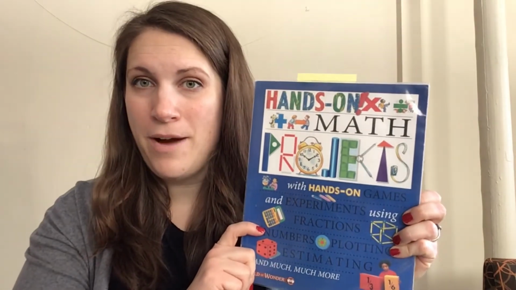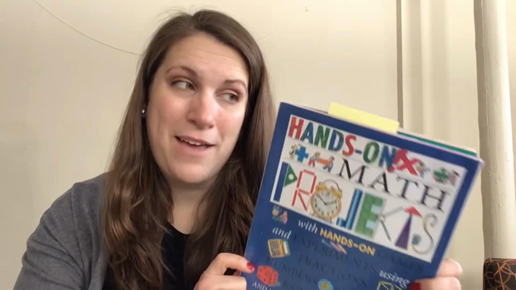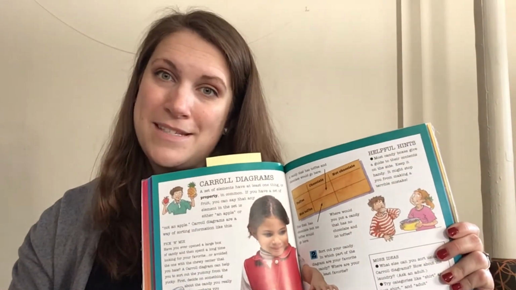Our second activity this month is about Carroll diagrams. I learned about Carroll diagrams in this book. It's called Hands-on Math Projects. It has a whole bunch of different games and things you can do for a variety of math projects and a whole chapter on sorting. So that's where I got some of our games this month. It's a good one to check out if you're looking for more stuff like this.